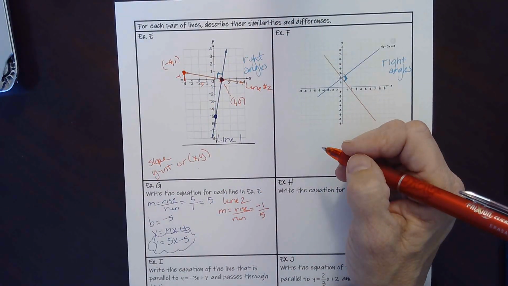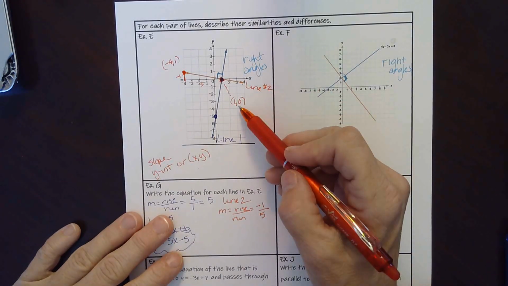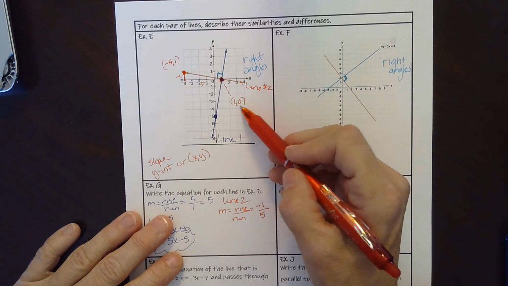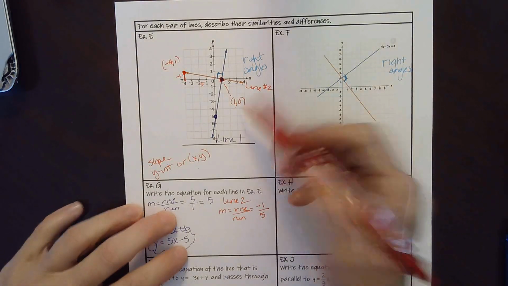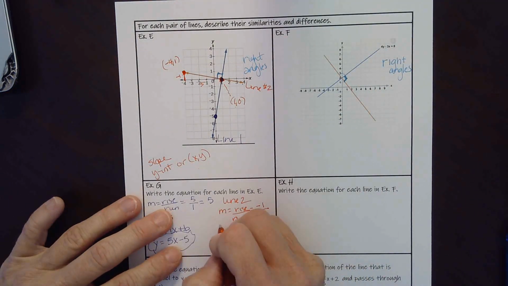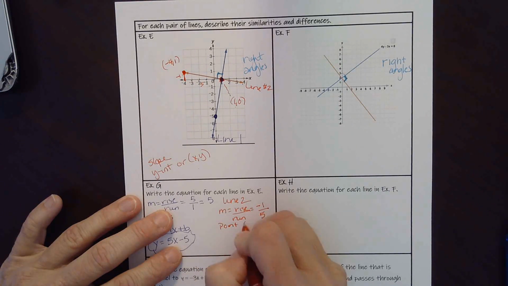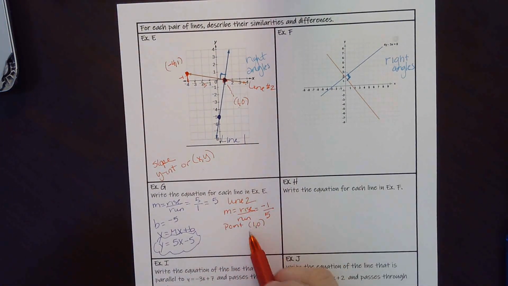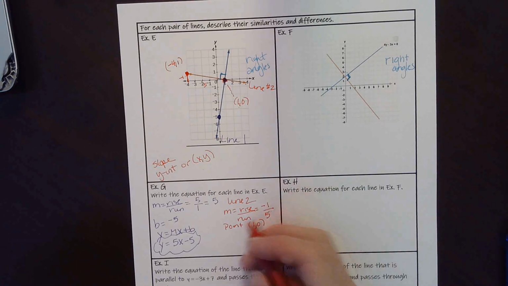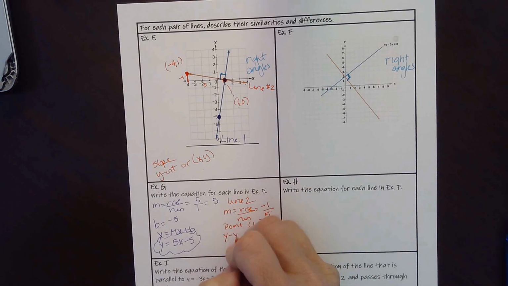I like this point because it has a 0 for one of its values. So the point I'm going to use is (1, 0). Because I have a point and the slope, I'm going to use point-slope form.